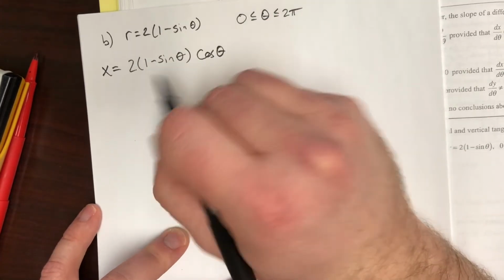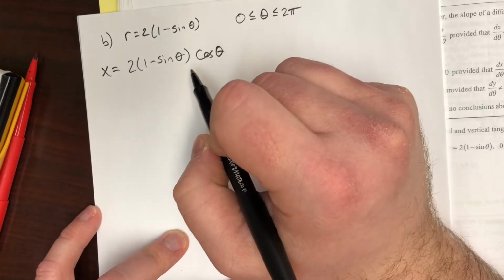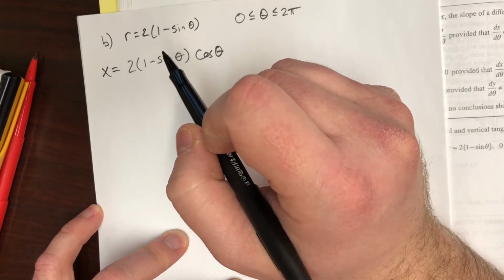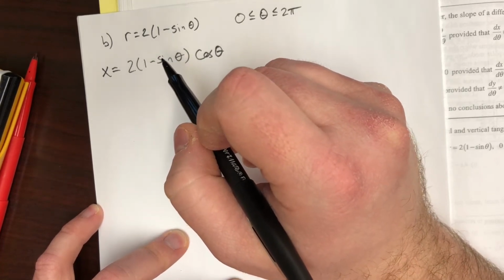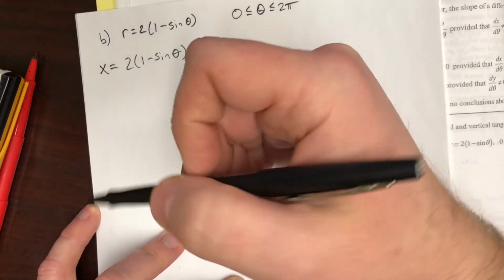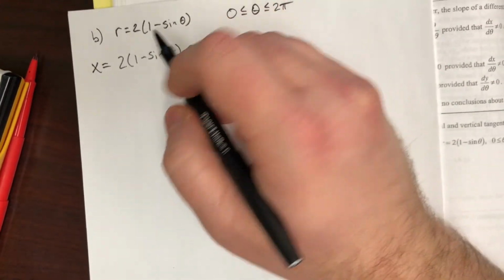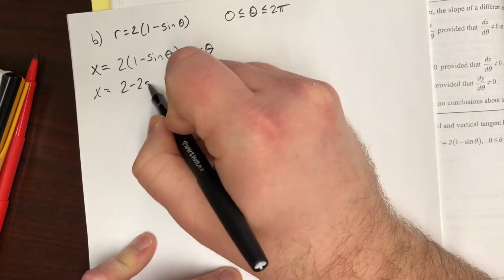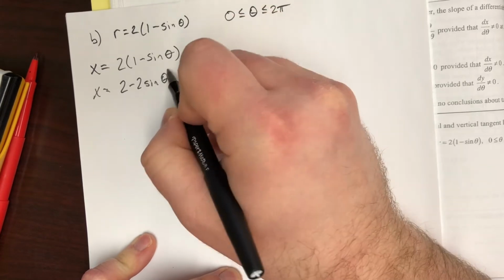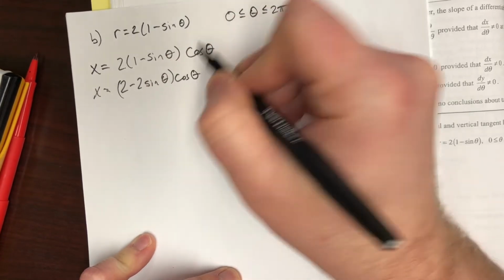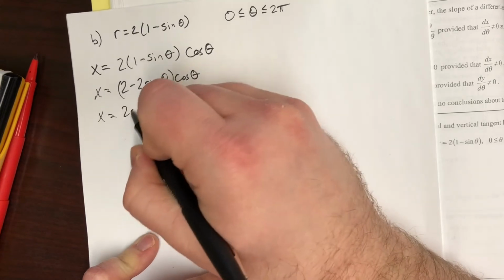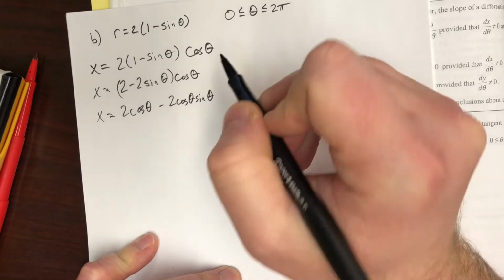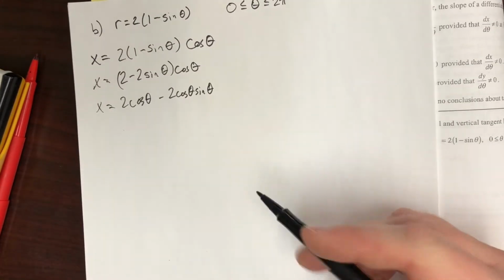And it's really up to you. Do you want to leave it like this and then take the derivative, or do you want to multiply it all out and take the derivative? It doesn't increase or decrease the difficulty of it. It's whatever your organizational preference is. So I'm going to distribute the 2, and then I still have to multiply by cosine theta. So 2 cosine theta minus 2 cosine theta sine theta. I am more comfortable looking at it like this personally.